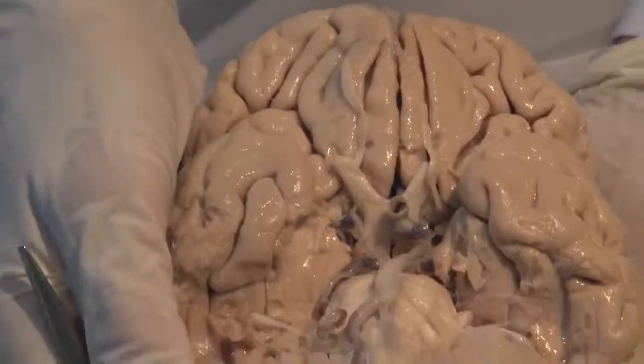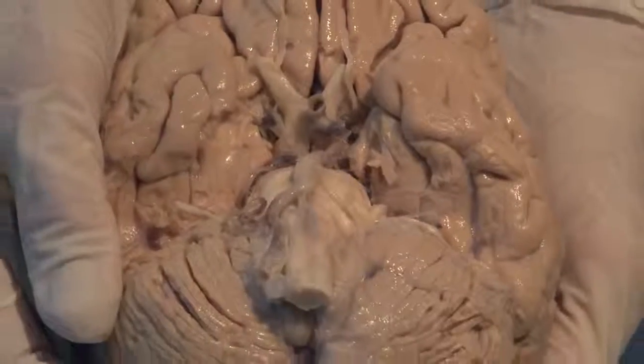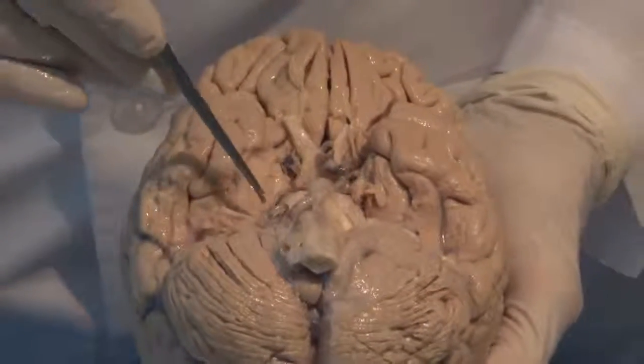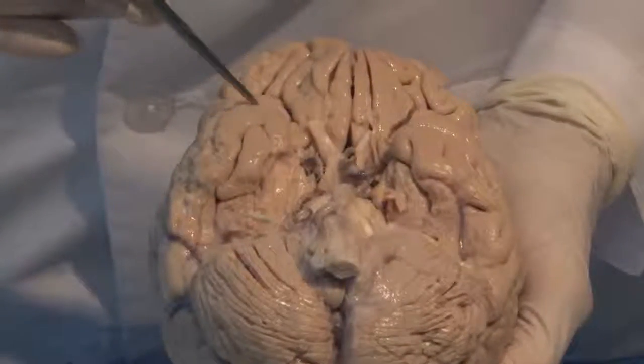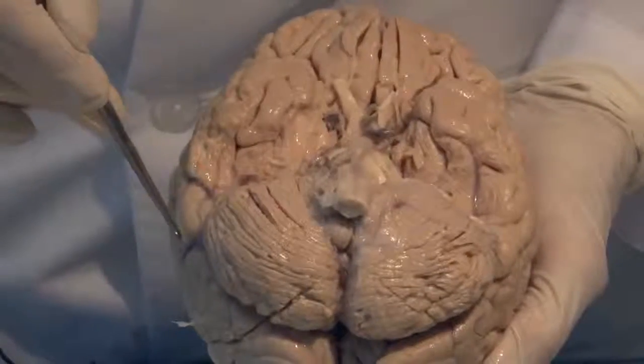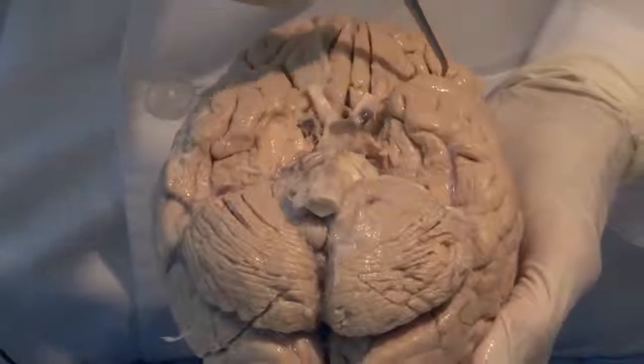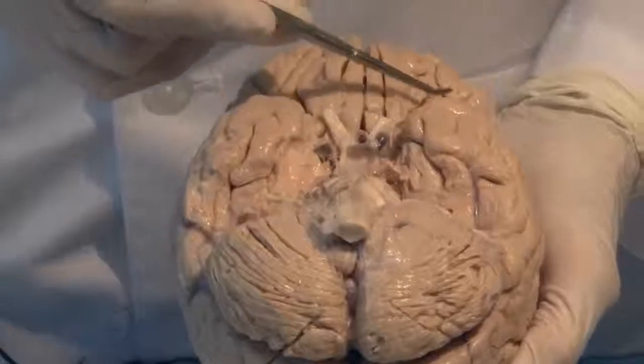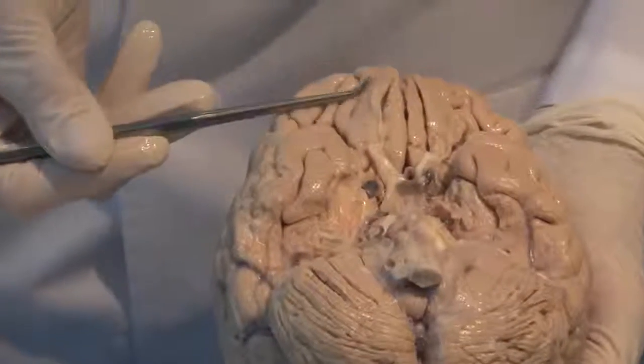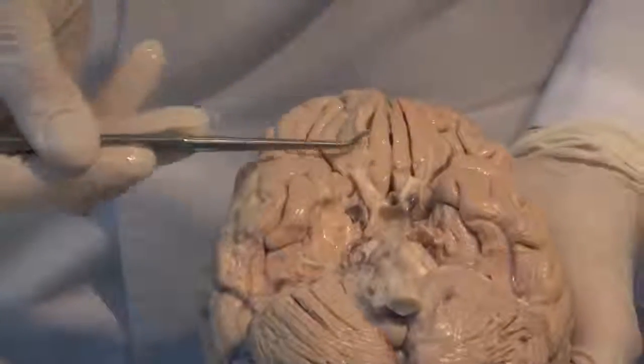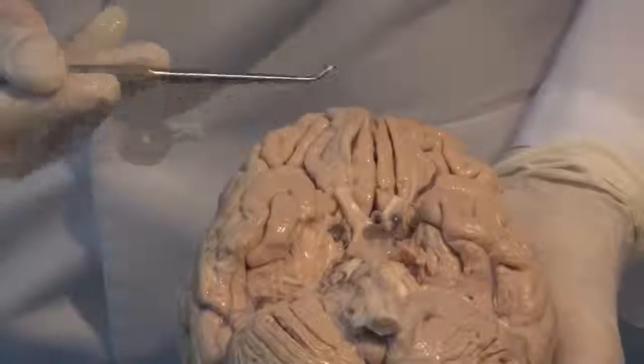cortex. This is the ventral surface of the brain, and the most prominent feature here is the temporal lobe, which I am outlining. Here is the temporal lobe on the other side, and in front of it is the undersurface of the frontal lobe.